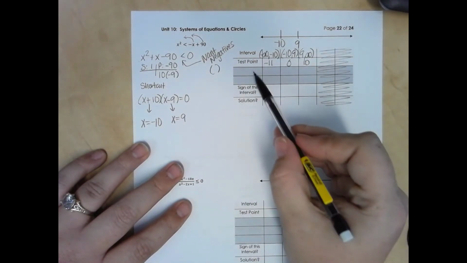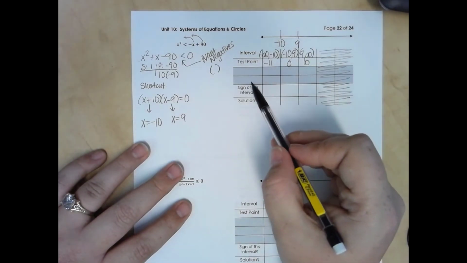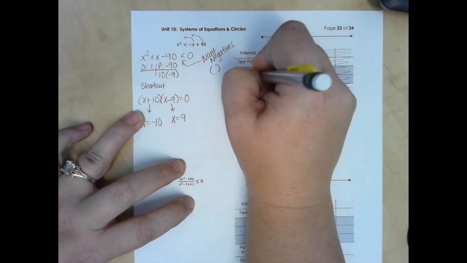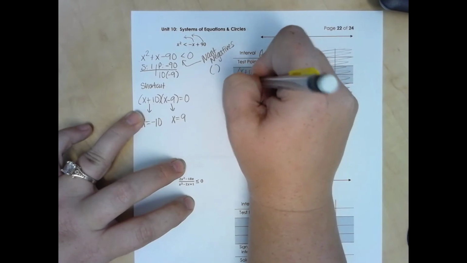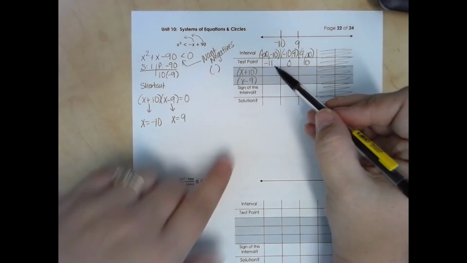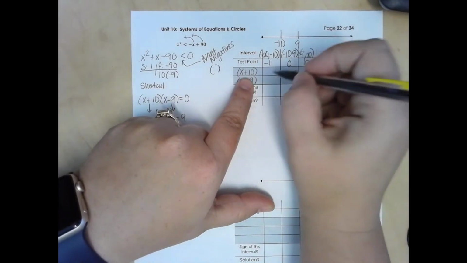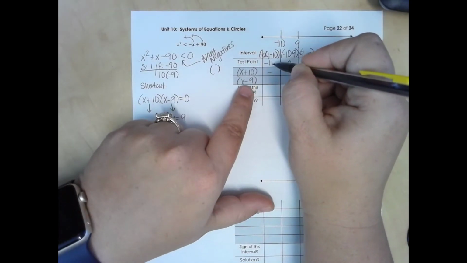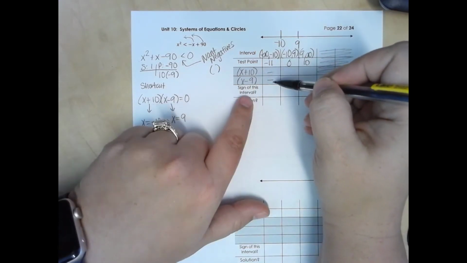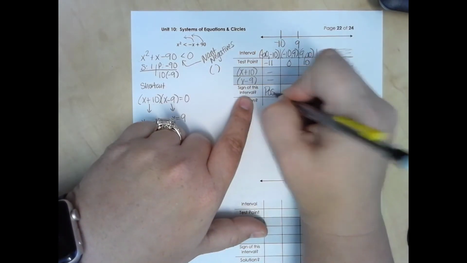Okay, and then I need to put my factors here. Notice when I factored this, this factored into x plus 10 and x minus 9. So that's what I'm going to be plugging these numbers into. So negative 11 plus 10 is going to be negative. Negative 11 minus 9 is going to be negative. And an even number of negatives is going to make this a positive interval.